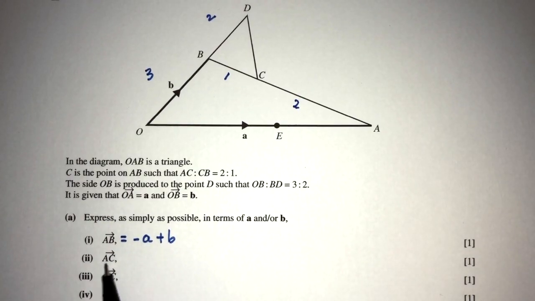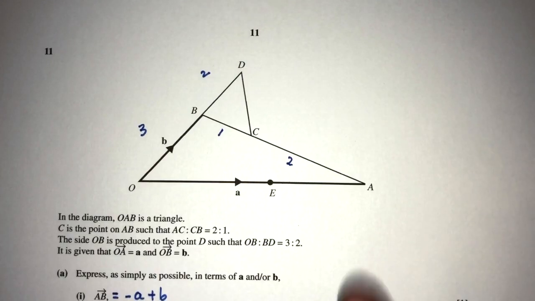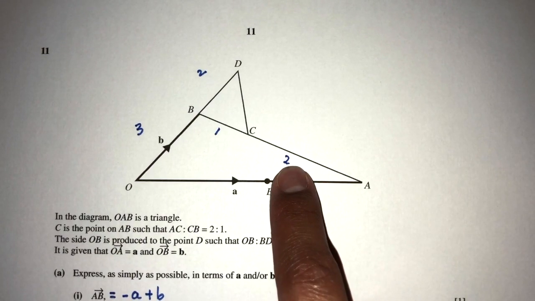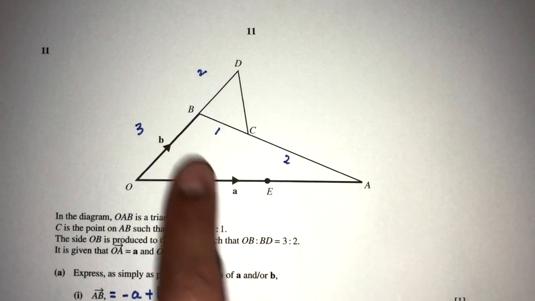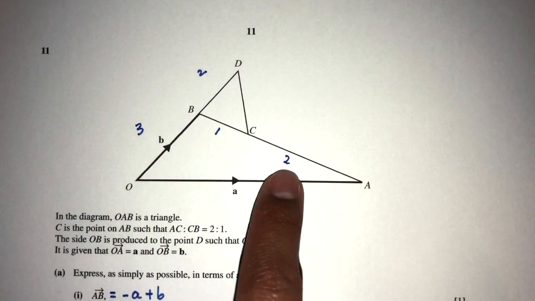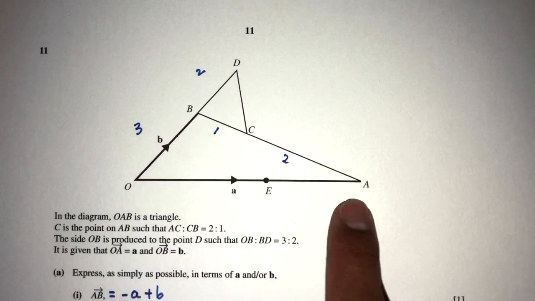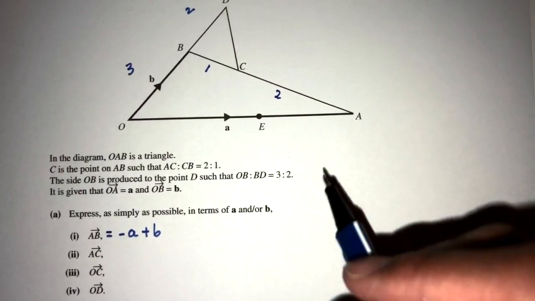Now for part 2, find AC. AC will be what? As you can see here, AC is 2 of the 3 parts of AB, because here we have 1, 2, but together AB will be 3. So let me write this down.